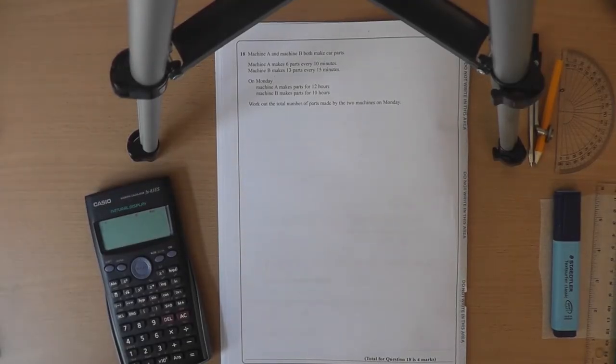Question 18. Machine A and Machine B both make car parts. Machine A makes 6 parts every 10 minutes. Machine B makes 13 parts every 15 minutes. On Monday, Machine A makes parts for 12 hours. Machine B makes parts for 10 hours. Work out the total number of parts made by the two machines on Monday.